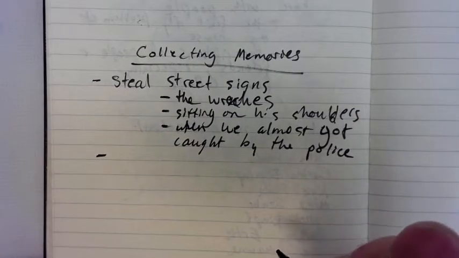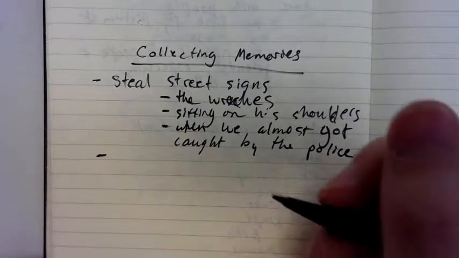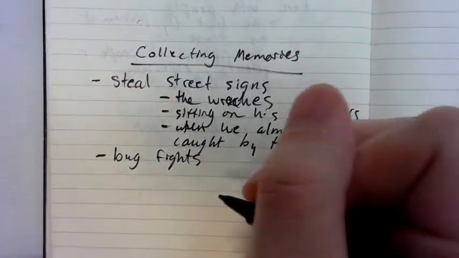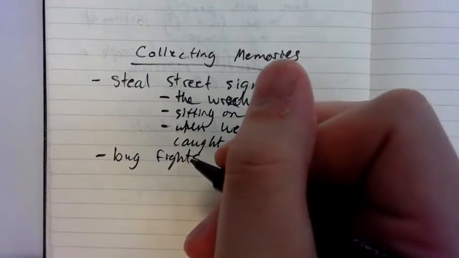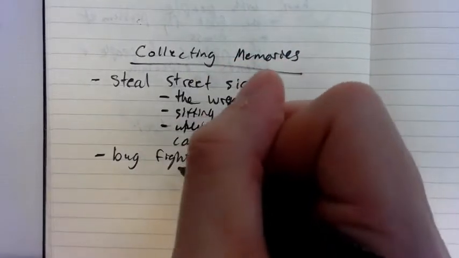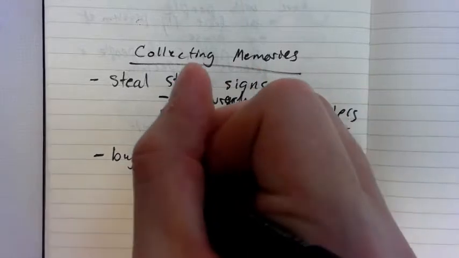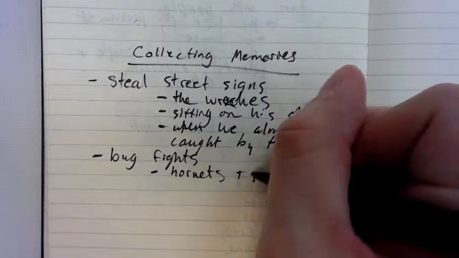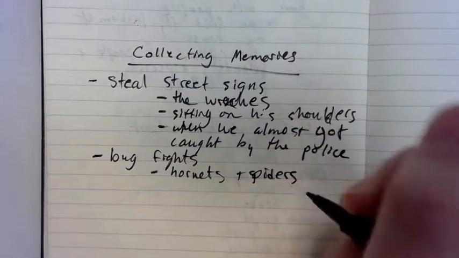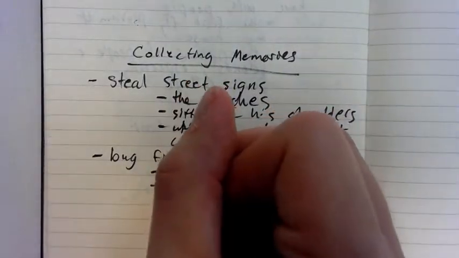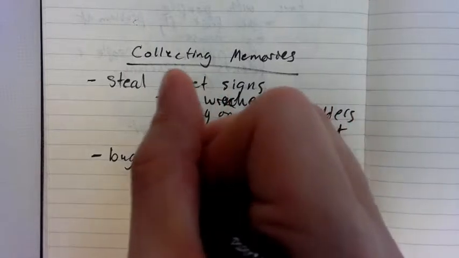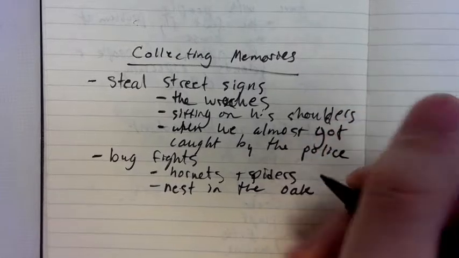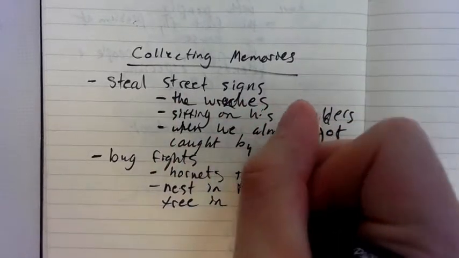One thing we used to do when we were kids that I have a really fond memory of is bug fights. We used to catch different bugs like hornets and spiders, and we would put them in the same jar and make them fight. So, hornets and spiders, and there was this huge nest that I remember, a nest in the oak tree in the backyard.